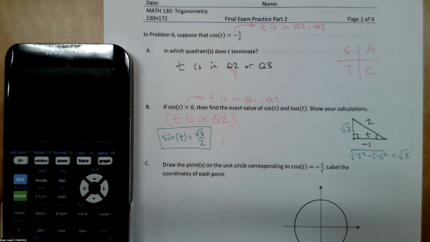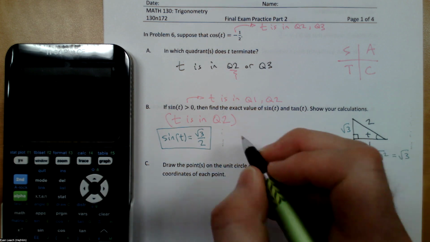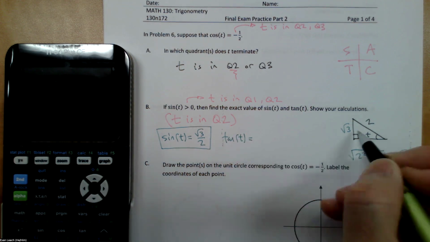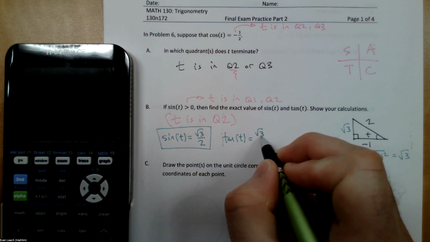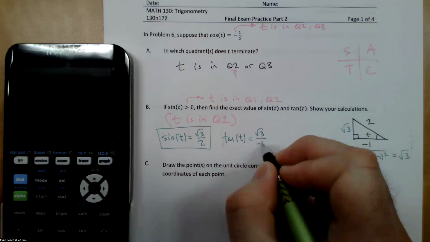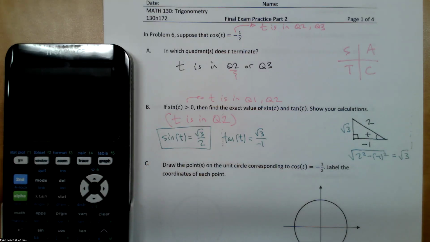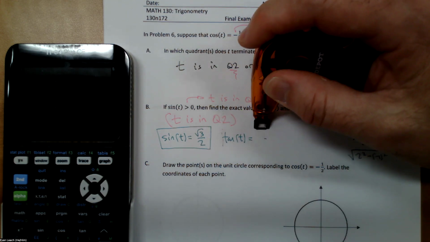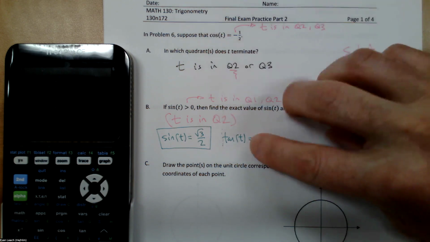For tangent, we could use the same triangle, but do opposite over adjacent. So opposite is √3, adjacent is -1. Actually, let's write this properly: square root of 3 divided by -1 is just negative square root of 3.